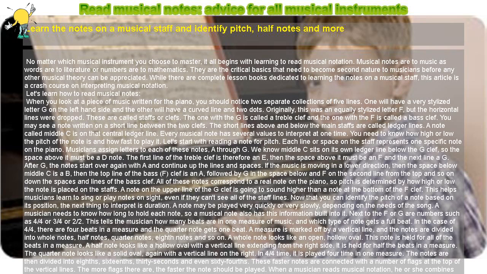Let's start with reading a note for pitch. Each line or space on the staff represents one specific note on the piano. Musicians assign letters to each of these notes, A through G. We know middle C sits on its own ledger line below the G clef, so the space above it must be a D note.